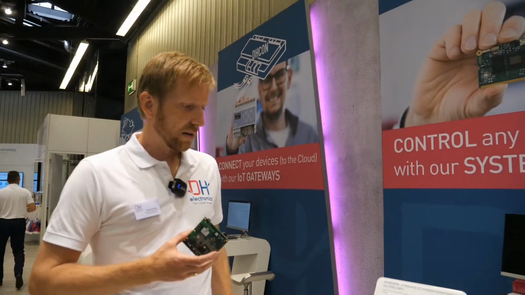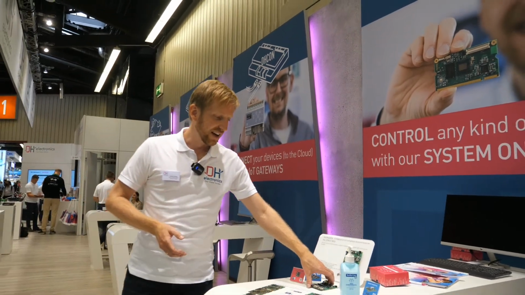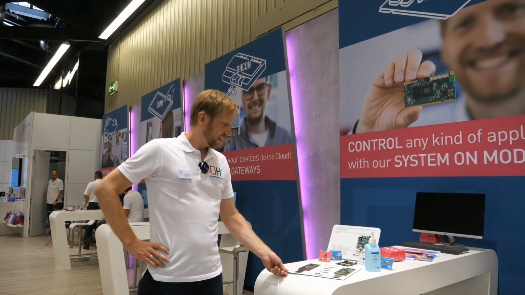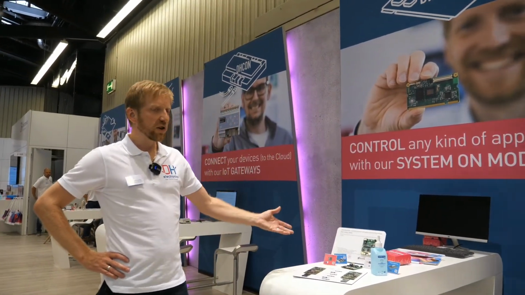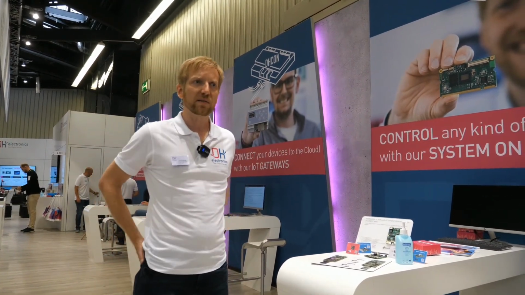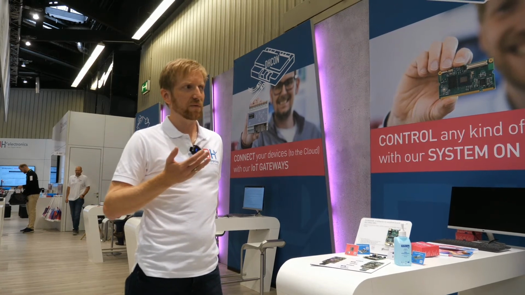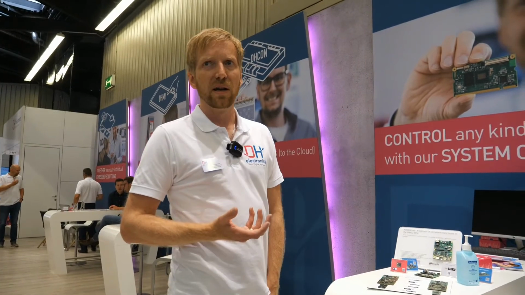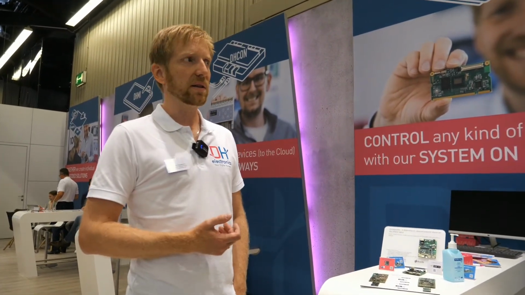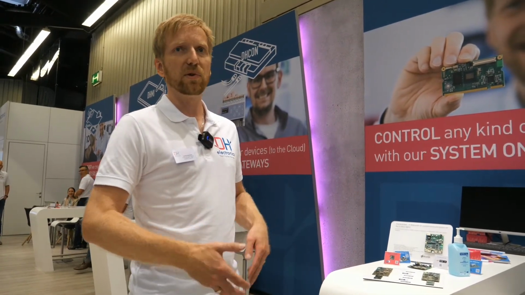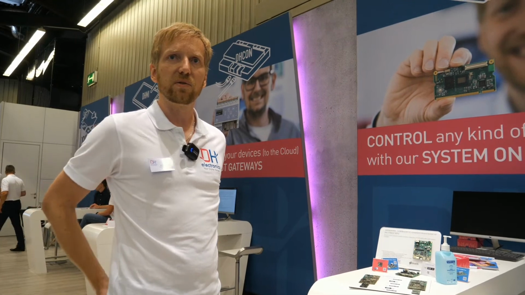What's next? What are your big plans for the future? I think the next steps will be new system on modules, again based on ST and NXP processors. These two companies are really focusing on the embedded market and also guarantee long-term availability and so on. From my point of view, this is our next step, to develop new system on modules based on these two vendors.